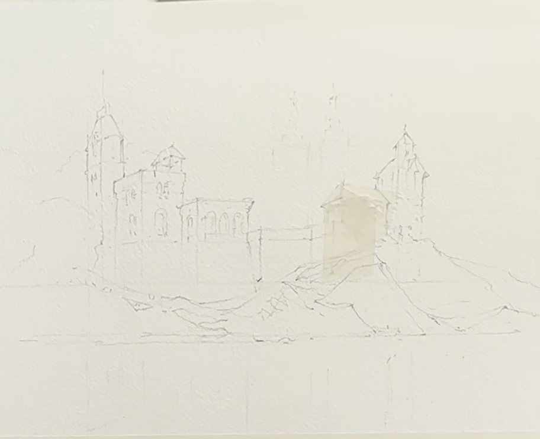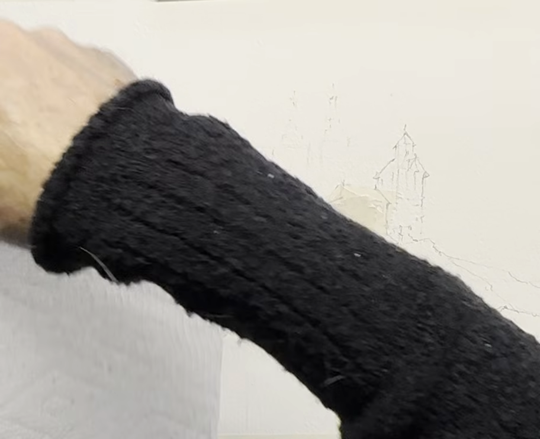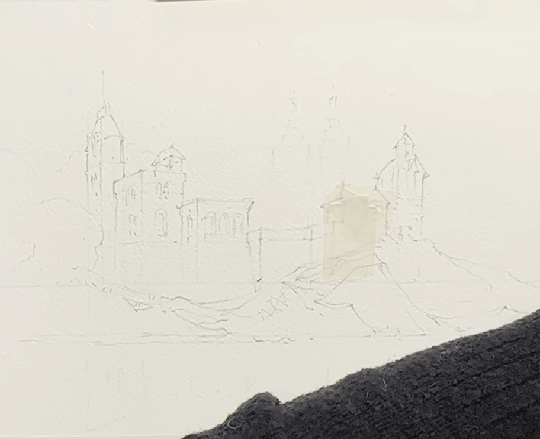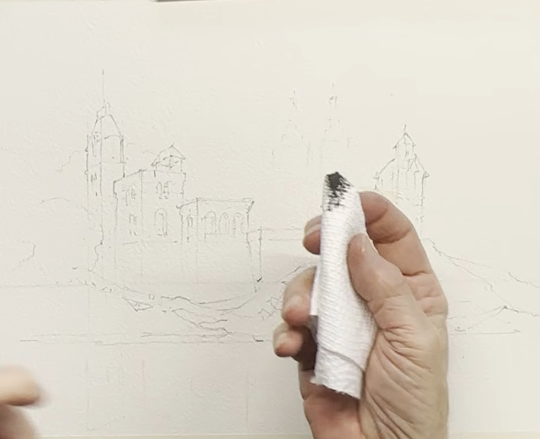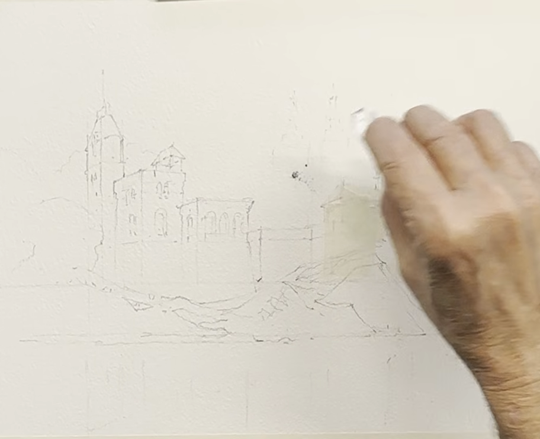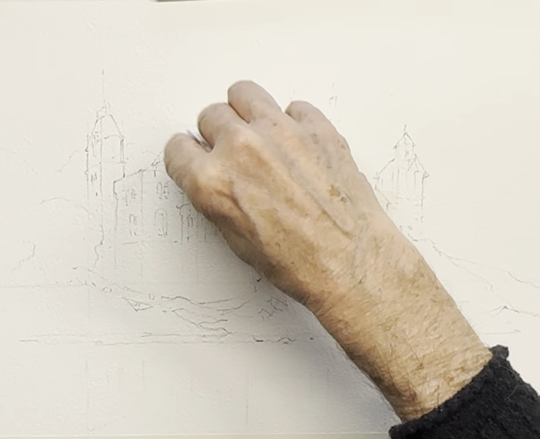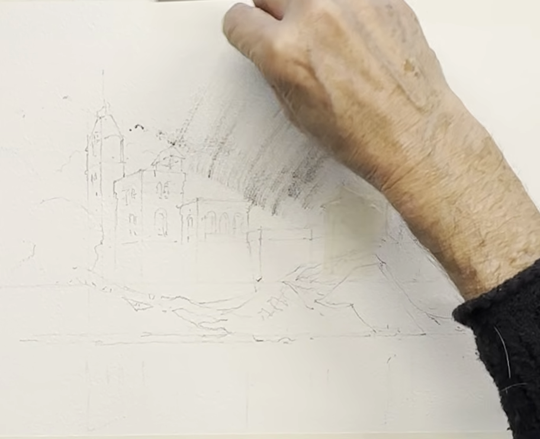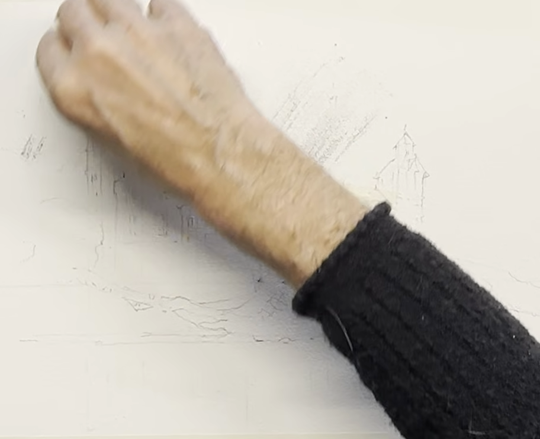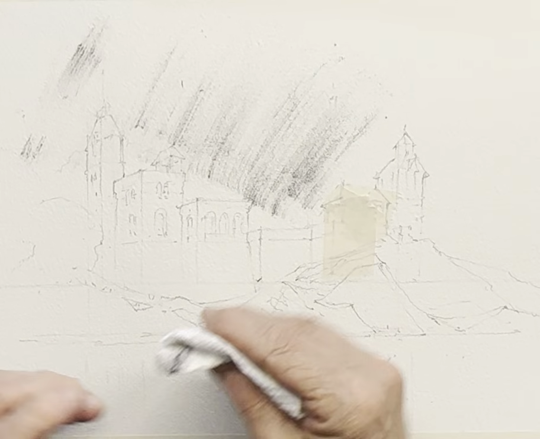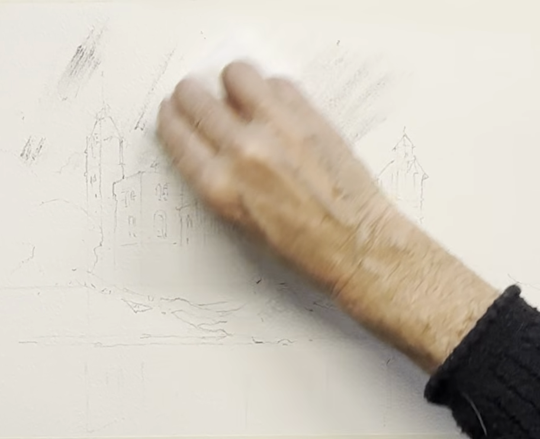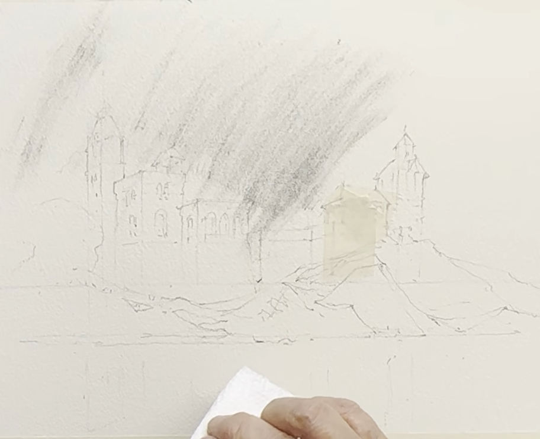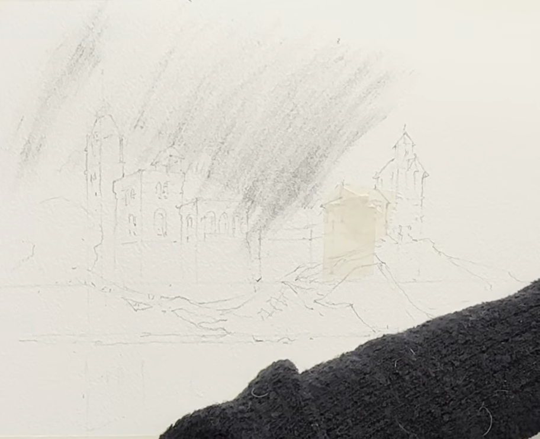Then with a paper towel, I'm going to see how I'm going to pick up a little bit of that graphite on the paper towel and then try to just gently blend it into the paper. I could go over the towers because they're all going to be a little bit darker when I'm finished.